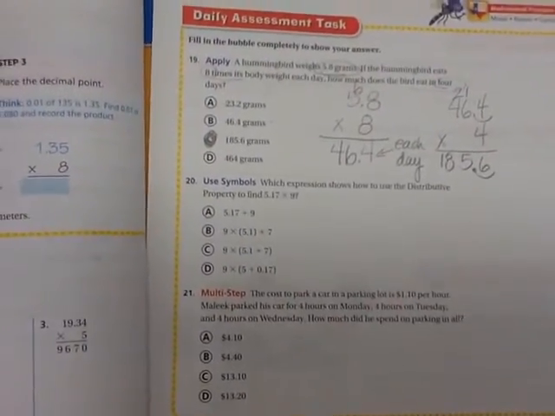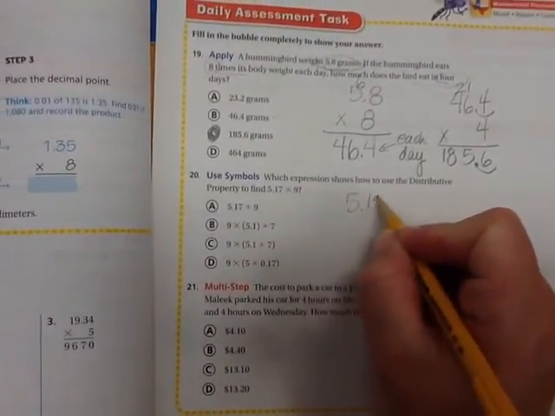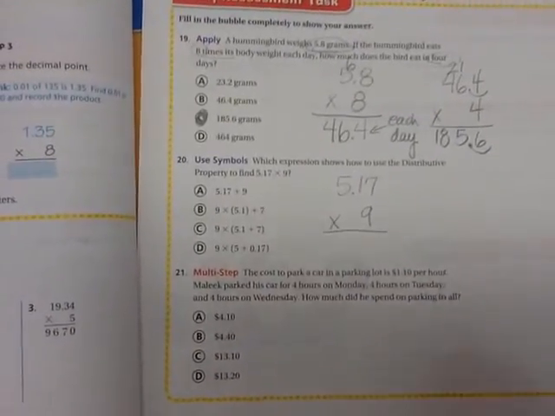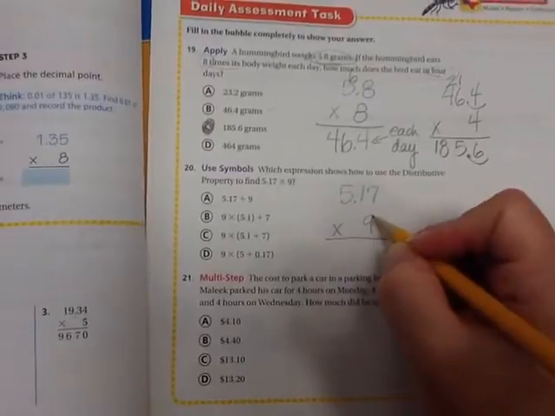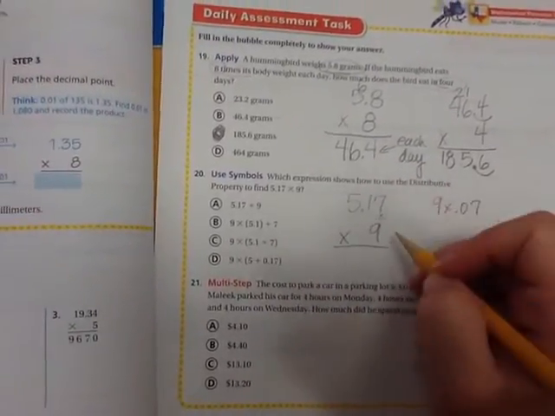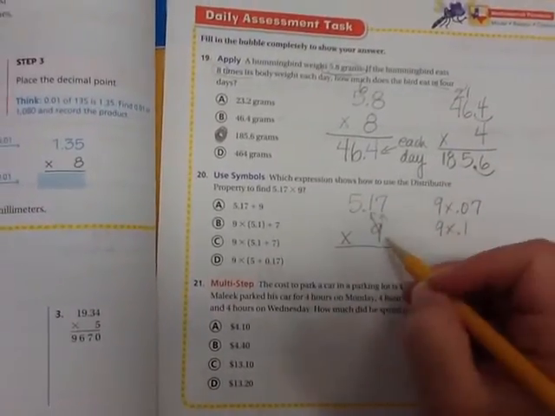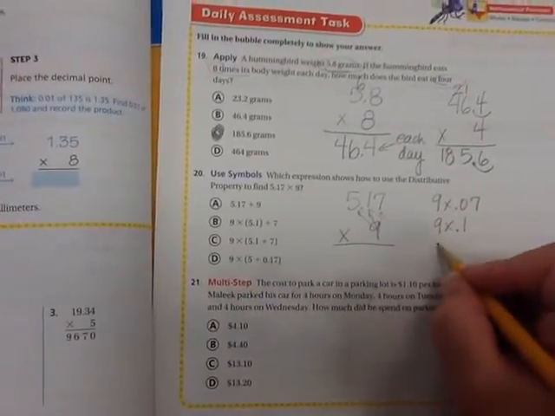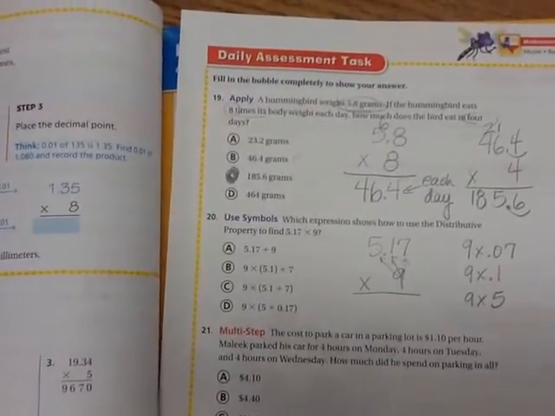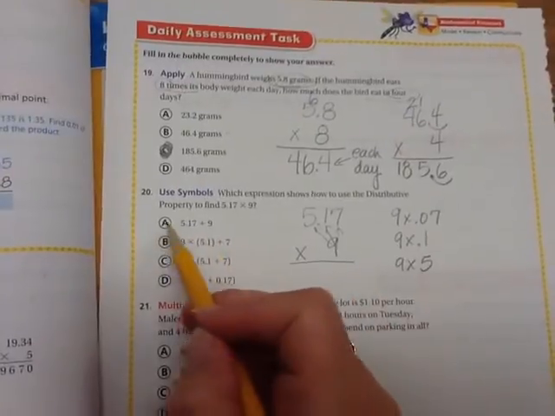Which expression shows the distributive property to find this? So again, this is the distributive property. We've talked about this. Okay, well, what do I do here? I do 9 times 7 hundredths, then I do 9 times 1/10, then I do 9 times 5. This is exactly the distributive property. Okay? So I'm obviously not doing A.